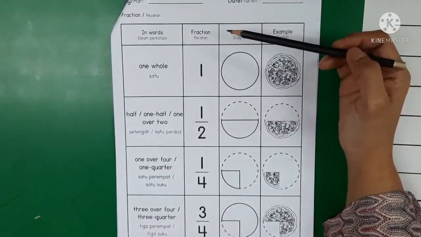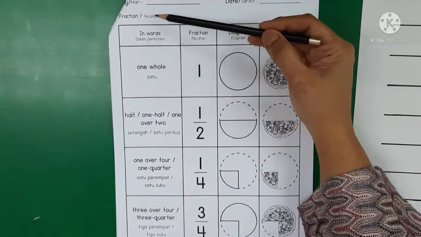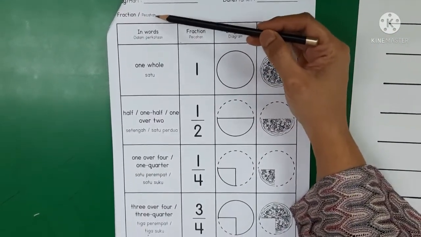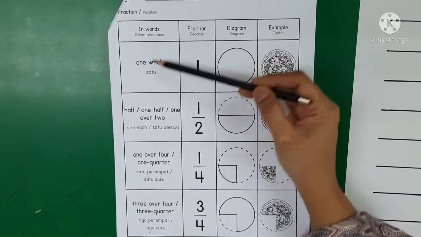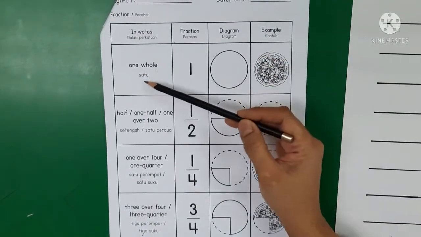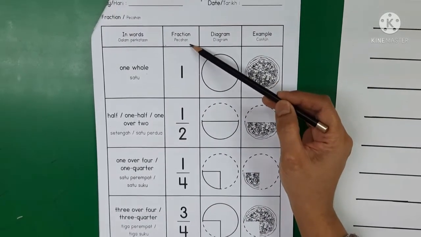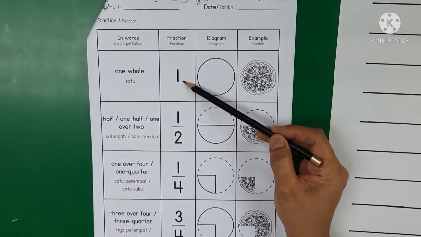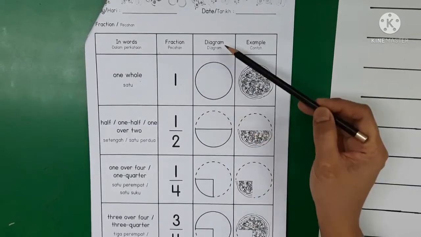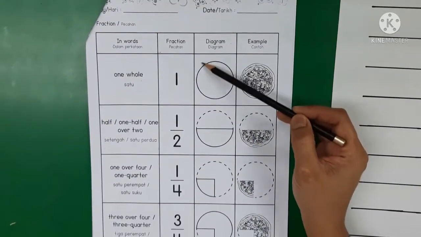Quick note on fraction, in Bahasa Malaysia, pecahan. In words, 1 whole. Fraction, pecahan, 1. In the diagram, 1 whole.